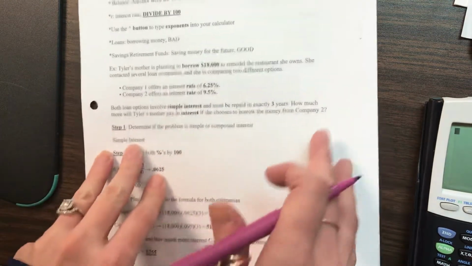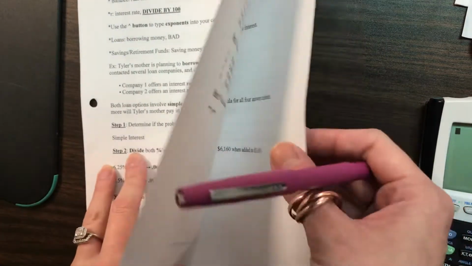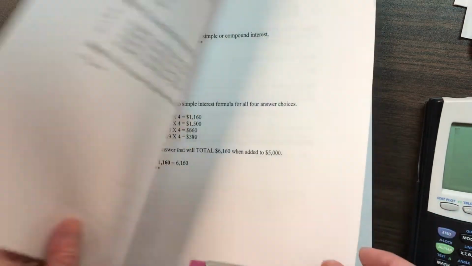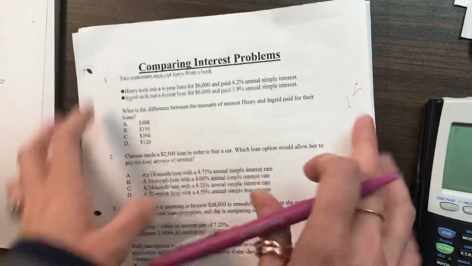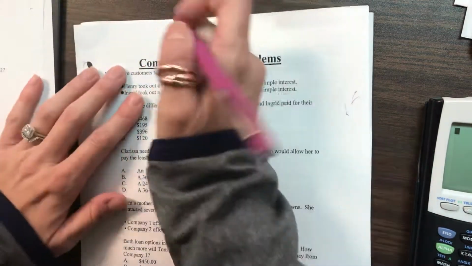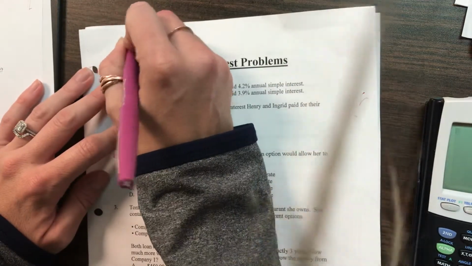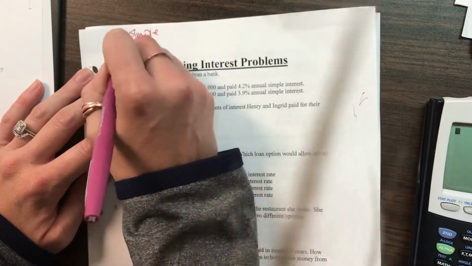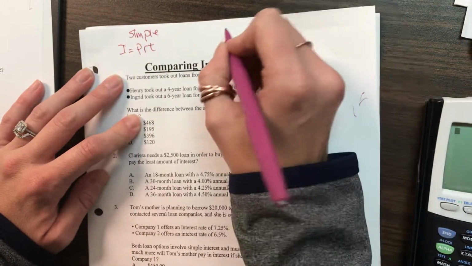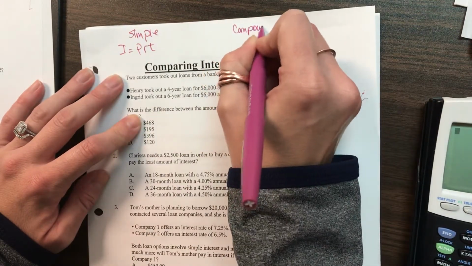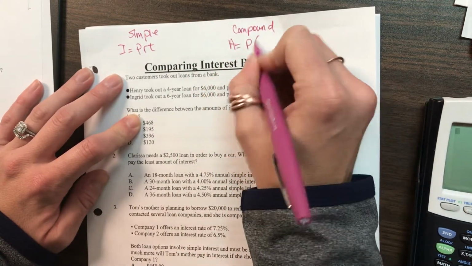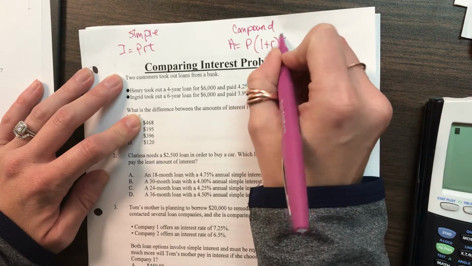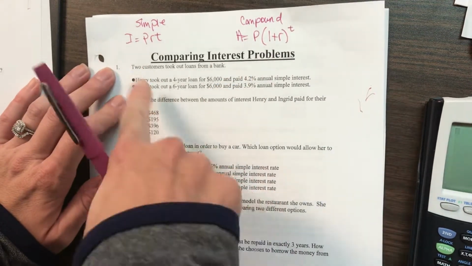Okay. So I know Coach Elkins goes through these on the notes, and I'm really just here to go over the homework to kind of get you started on those. Sometimes that helps. So we're going to go ahead and look at the comparing interest problems. Up at the top, I'm going to go ahead and write my formulas down so they're close and easy to see. And it helps to separate the two also, so you don't accidentally use the wrong formula. That would be sad.